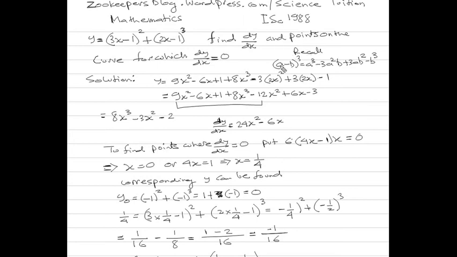Now we recall that (a minus b) to the power 3 is a cube minus 3a square b plus 3ab square minus b cube, just a binomial expansion. We know this very simply from school days. So here we can simplify this: (3x minus 1) whole square is 9x square minus 6x plus 1, and (2x minus 1) whole cube is 8x cube minus 12x square plus 6x minus 1. We just use this formula and simplify this.